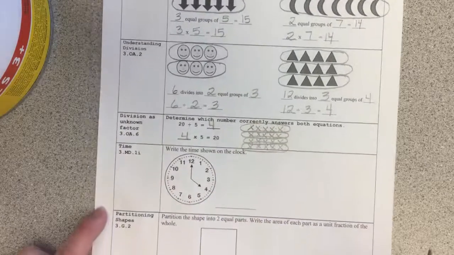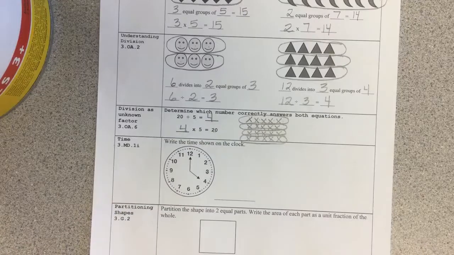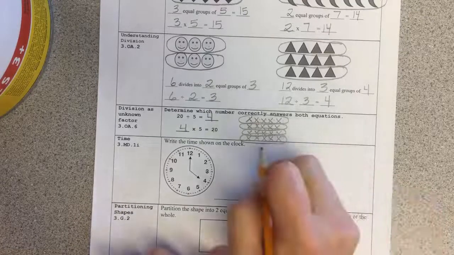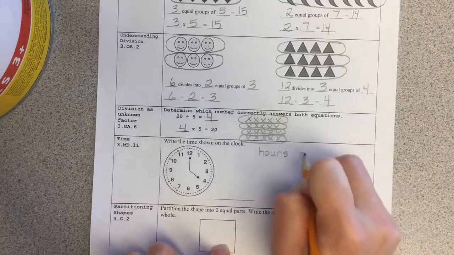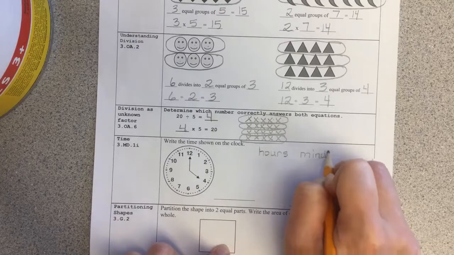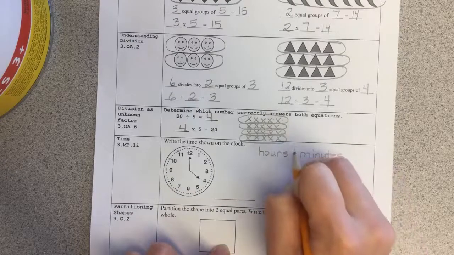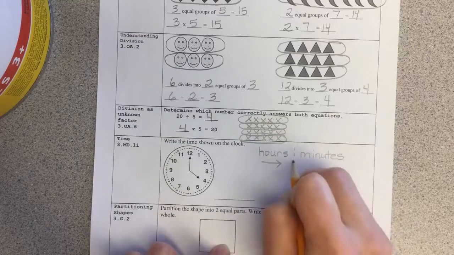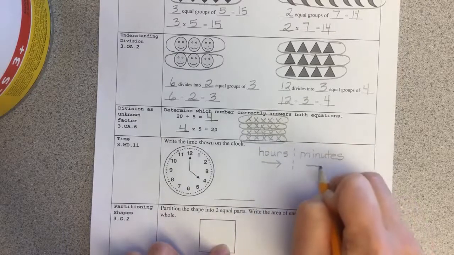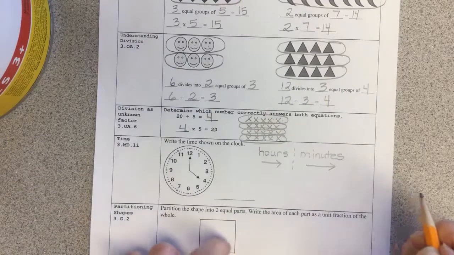Write the time on the clock. Okay, with time, we have hours and minutes. And time is represented as hours and minutes separated by a colon. We'll look at the shorthand to determine our hour, and we'll look at the longhand to help us determine our minutes.